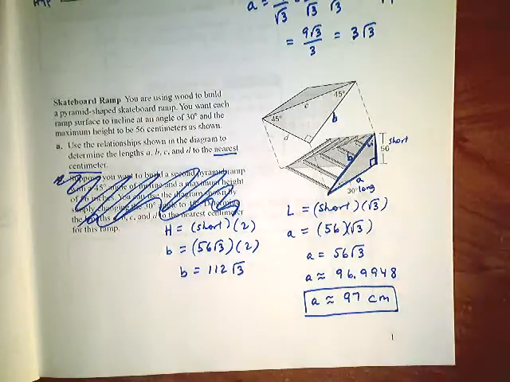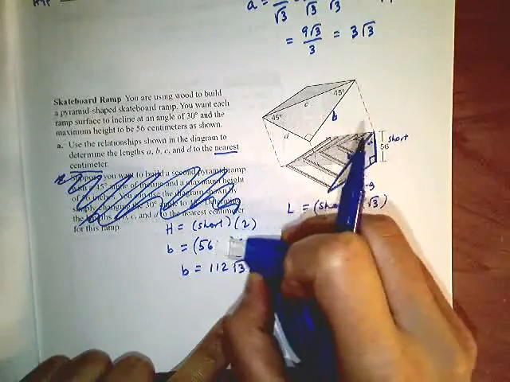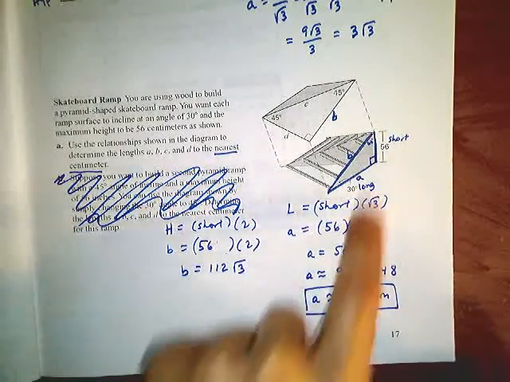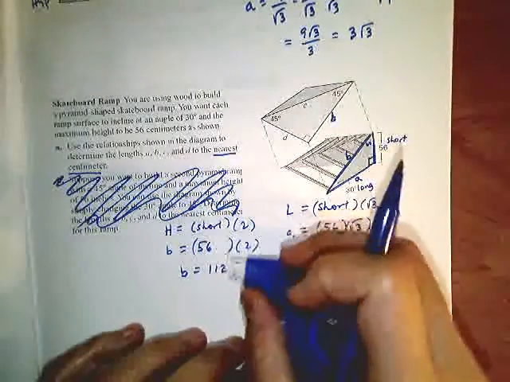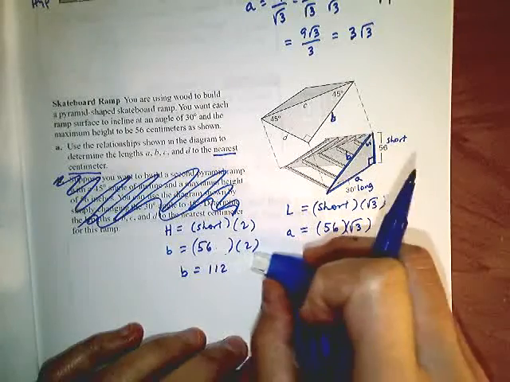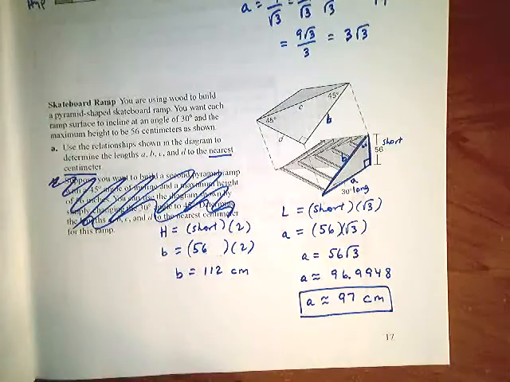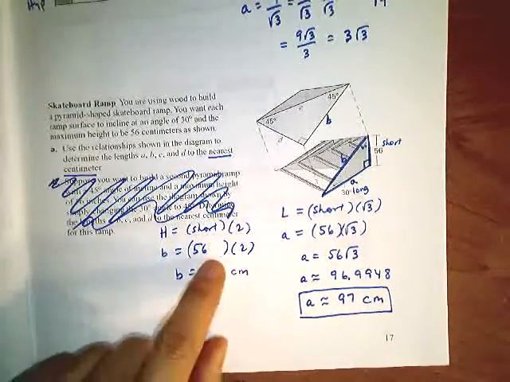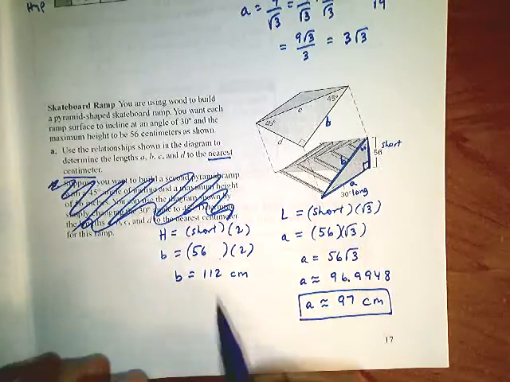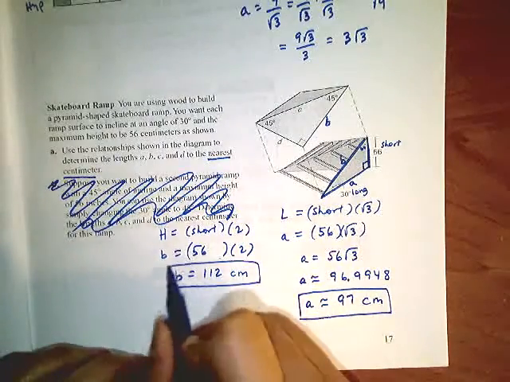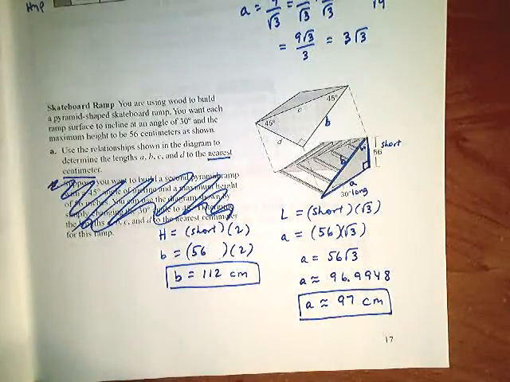Oh, I'm sorry. The short side is 56, not 56 root 3. There we go. I was using the long side, not the short side over here. So the short side is just regular 56. And if we multiply that by 2, you get 112. I was sensing I was making some sort of silly mistake. There we go. I grabbed the wrong number. Short side is 56. Okay. So side B is 112 centimeters long.